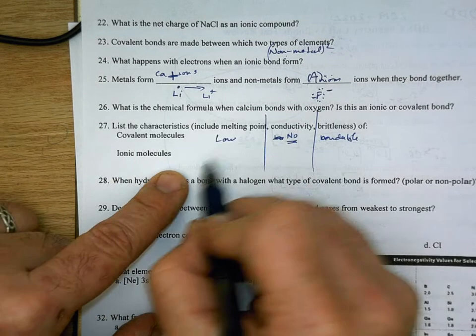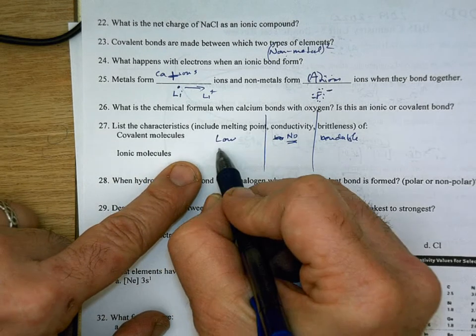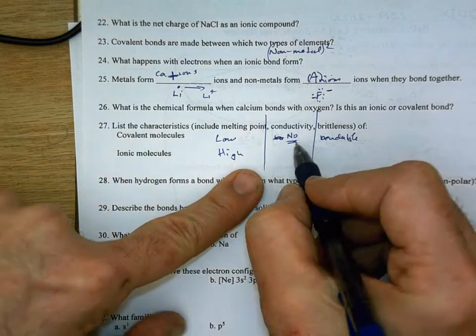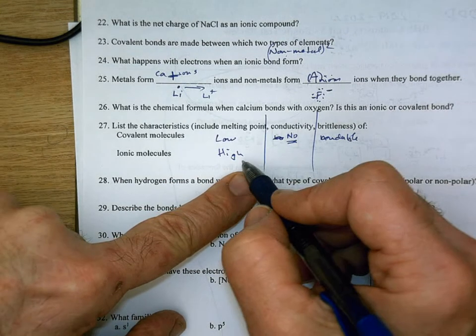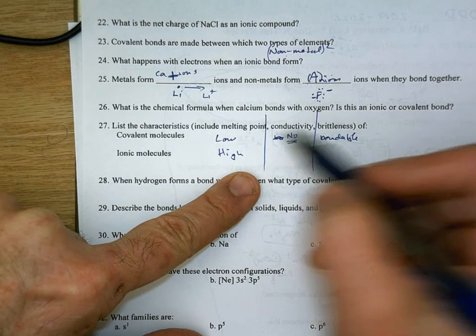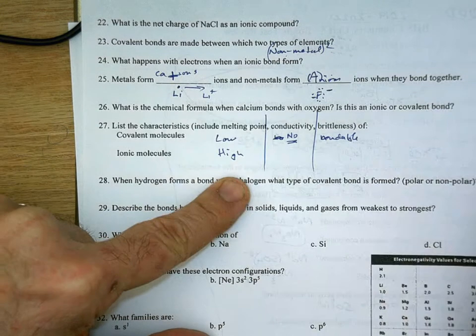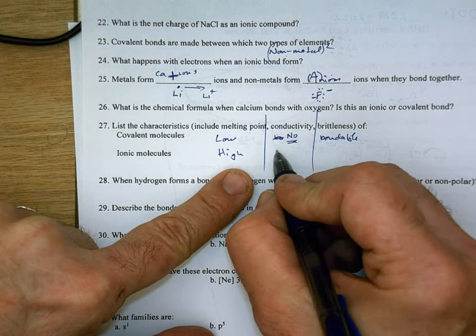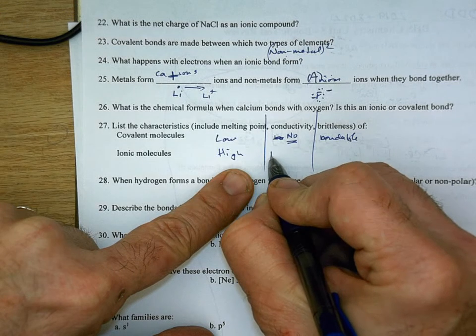Ionic compounds have very high melting points. You'll find out. You're going to melt some salt, or maybe you already have while watching this, and it takes a lot of energy to try to melt it. Covalent compounds melt almost immediately. Conductivity: we found out that ionic compounds, when dissolved, had very high conductivity.